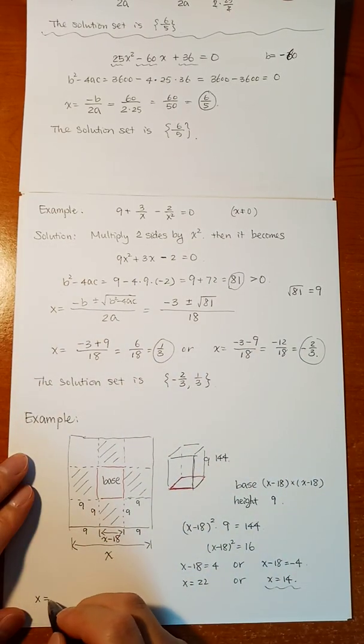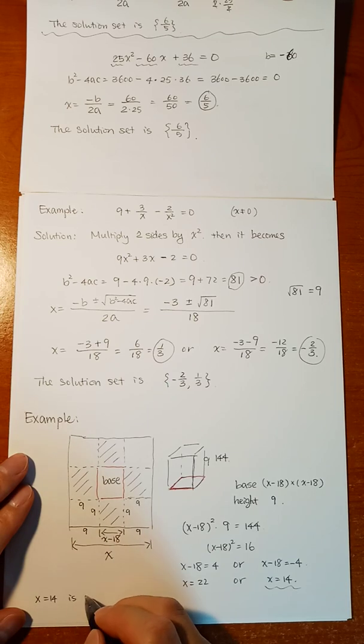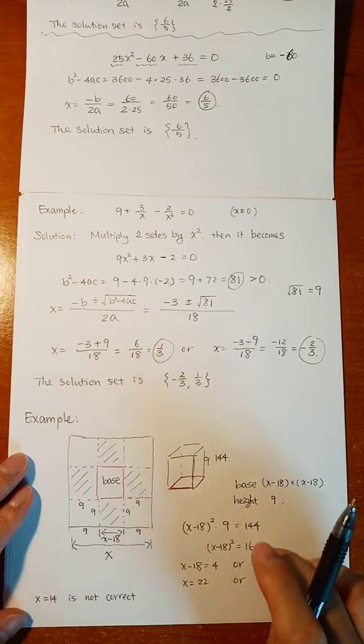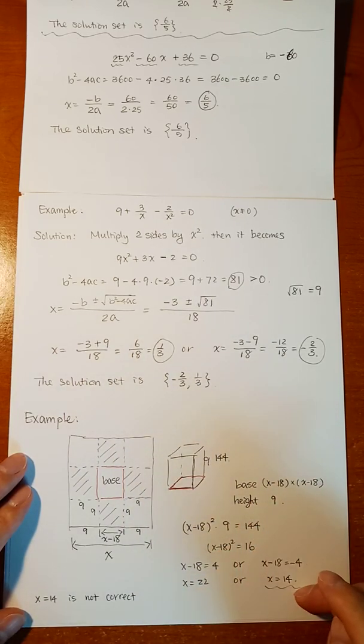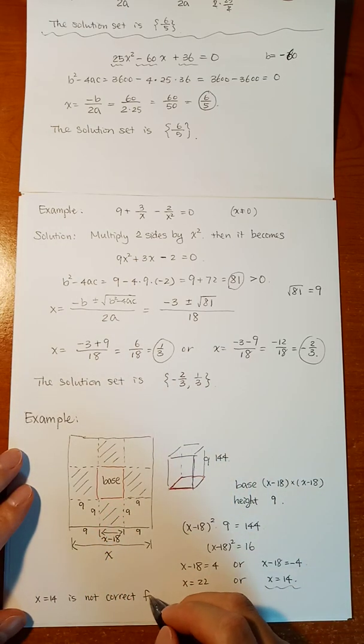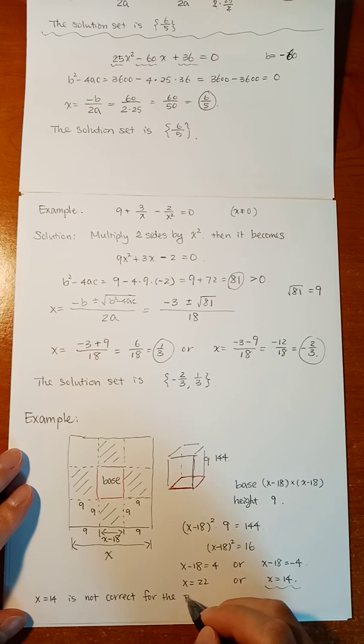Why? x equal to 14 is not correct. Well, it is correct for the equation. This equation can have solution 14, but for the problem, why?